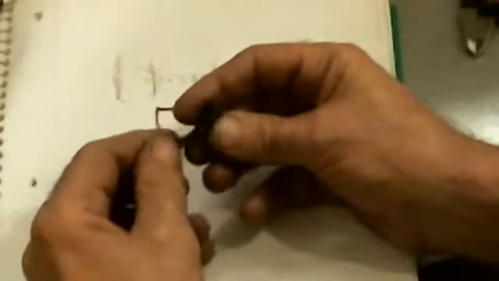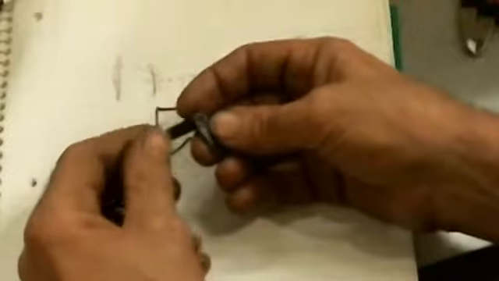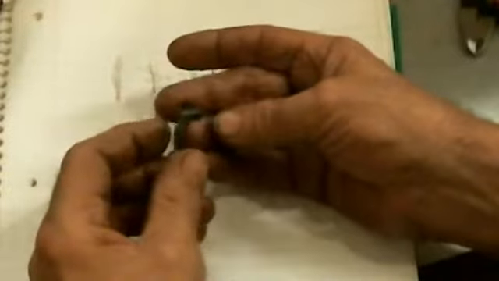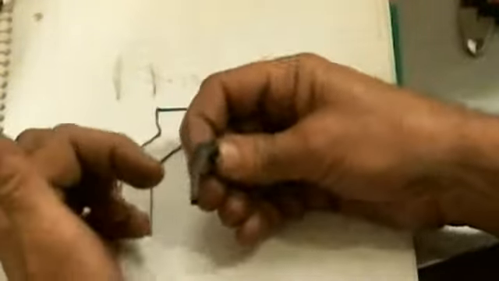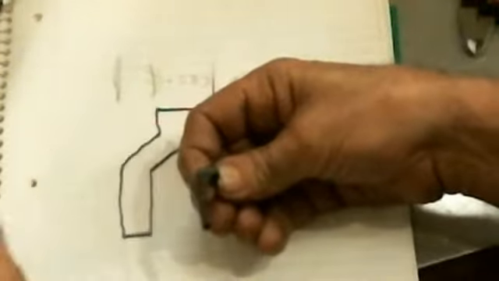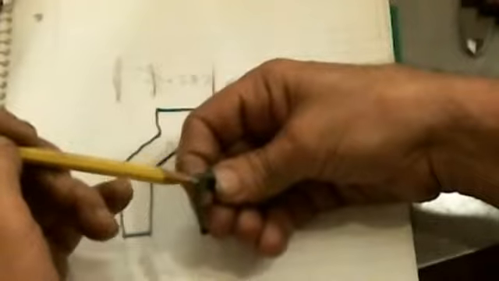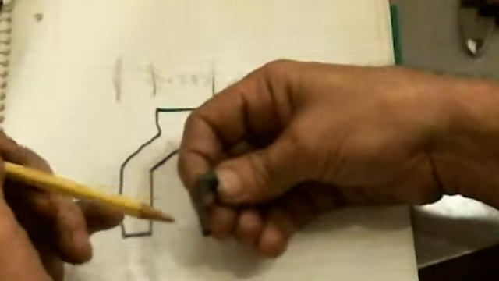Okay, that should be all the dimensions I need right there to draw this in Emachineshop. That'll give me this angle. I can figure this angle in because I know this width. Let me get this width right here, 0.165.